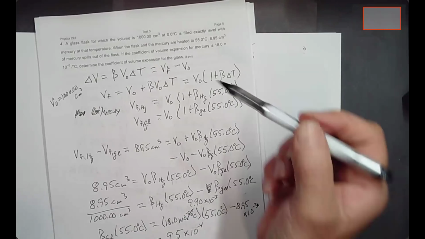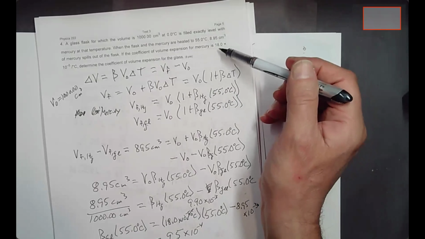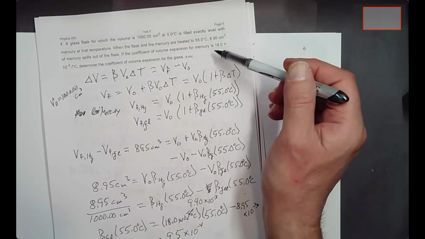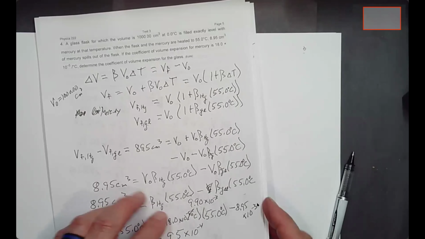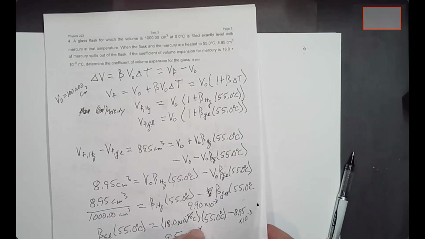But if I divide that by 55 degrees Celsius, I'd get beta for the glass is equal to, and I'm down to just two significant figures. It's 1.7 times 10 to the minus fifth per degree Celsius. And how does that compare? Actually, it's only about a tenth of what the volume expansion for mercury is. So the glass doesn't expand as much as the mercury on that one. Okay, any questions on that one?